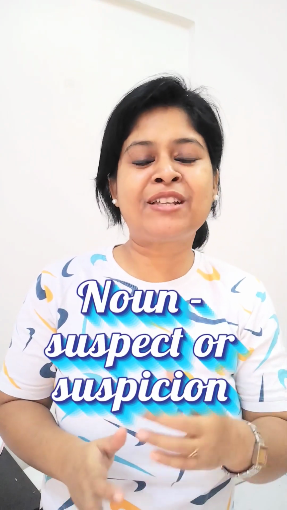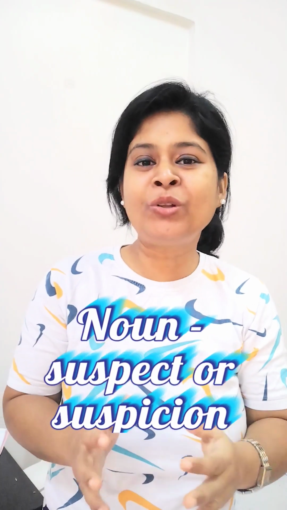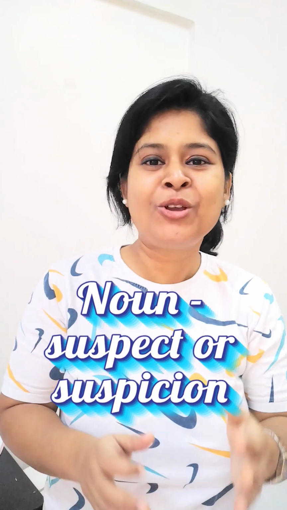And in English, there are exceptions to the rule, and there are so many verbs and so many exceptions that we are not talking about in this lesson, such as suspect. The verb form and the noun form of suspect are the same, that is suspect, and sometimes the noun form may be suspicion, though this word does not follow any rule to change its form.